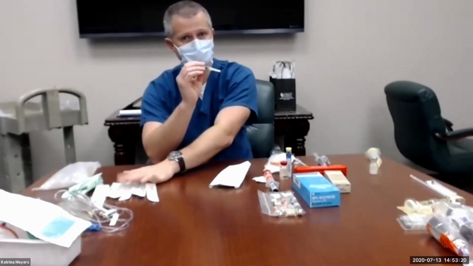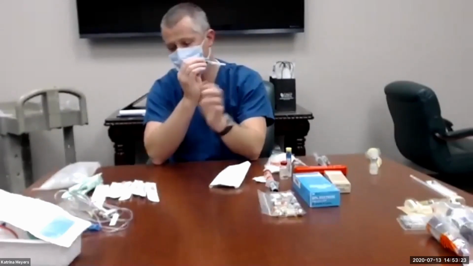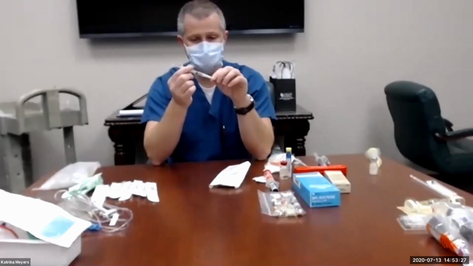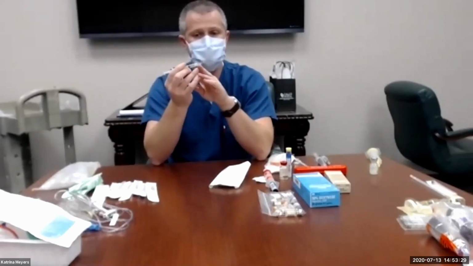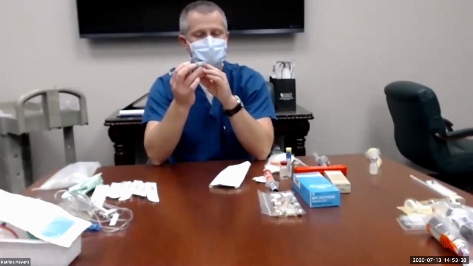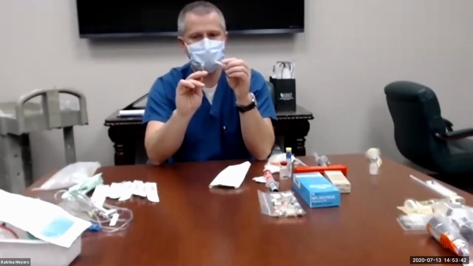The IVs, the angiocaths and the needles come in varying sizes and can be identified by the color. So this is going to be a 22 to 23 gauge. Now, the blue one is always the one that confuses me. I've seen it labeled both ways. Most of the time they don't make 22s, they come in at 23. But that'll be your needle size.